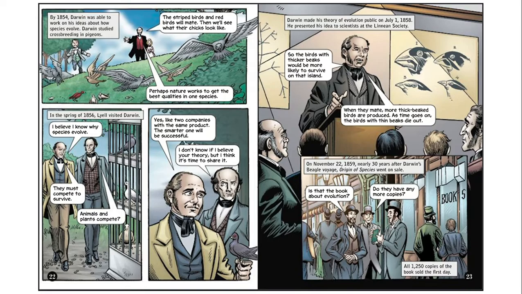On November 22nd, 1859, nearly 30 years after Darwin's Beagle voyage, Origin of Species went on sale.